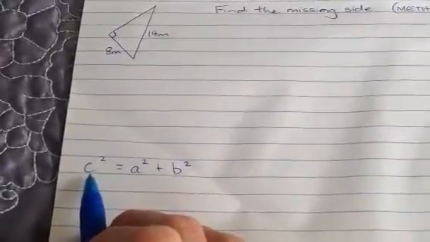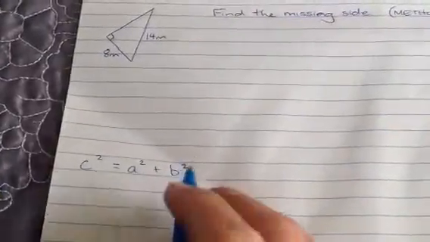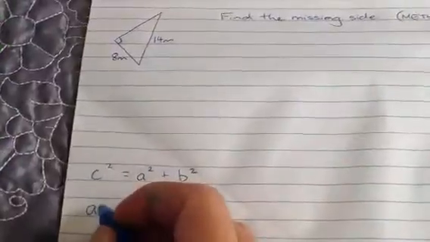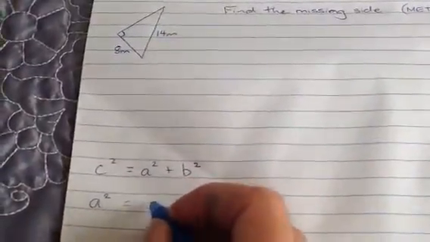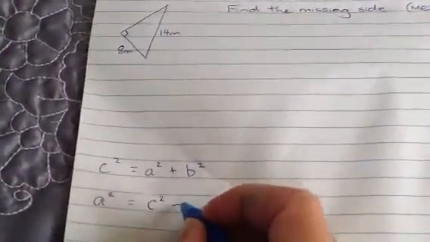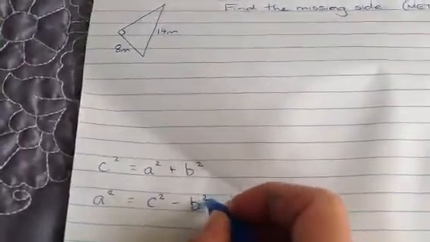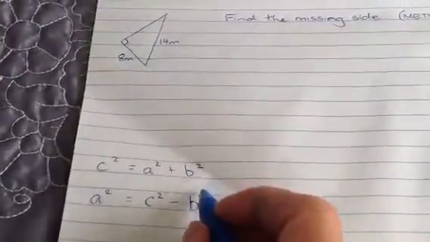But if we want to find one of the shorter sides, we could rearrange that and have a squared is equal to the hypotenuse squared take one of the shorter sides. So we can, if we want, memorise this as an alternative formula. So let's look at our question.